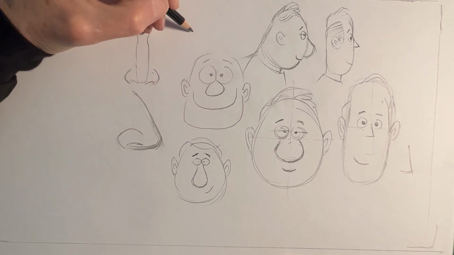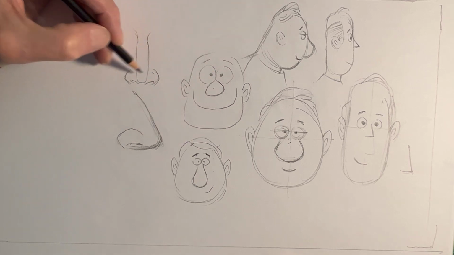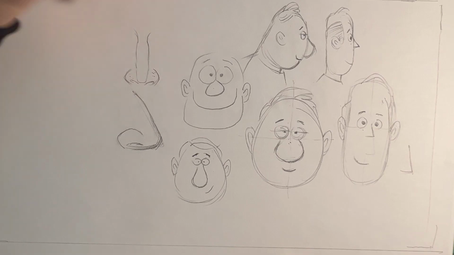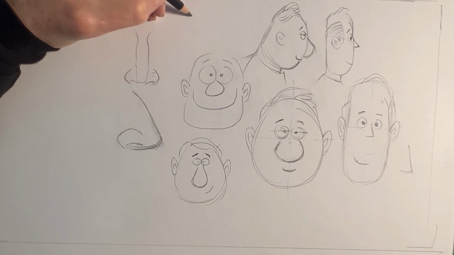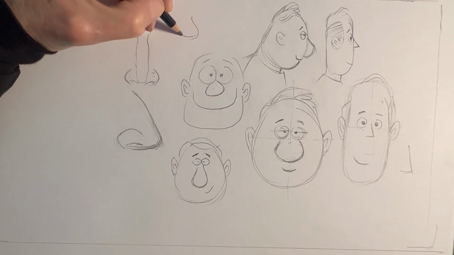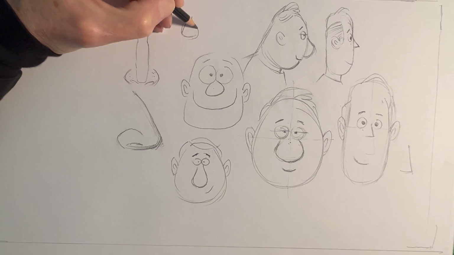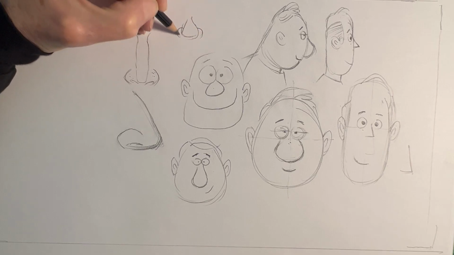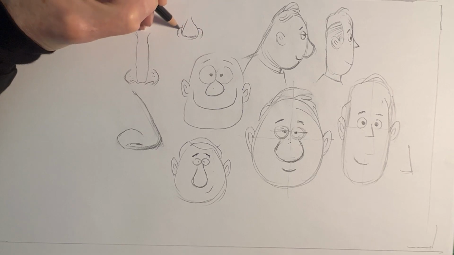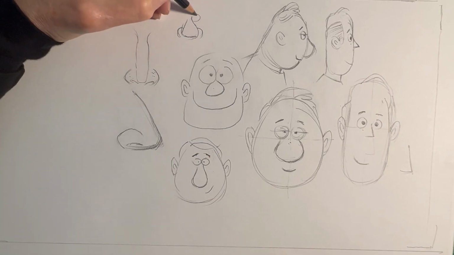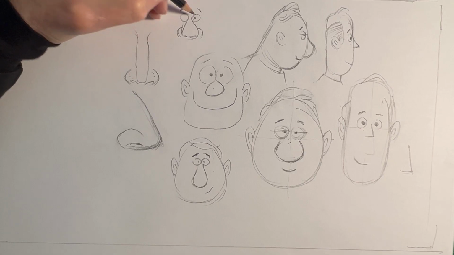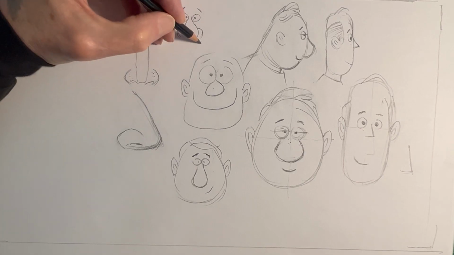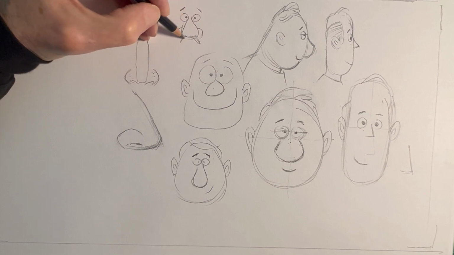And your noses can be, and you can even add those nostrils on there if you like, on your funny cartoon noses. So say you make a cartoon nose that's like that, you can still add those little nostrils on the side there if you'd like, and it maybe makes a little more personality to your character, like that. Maybe we've got a little mustache going on here.